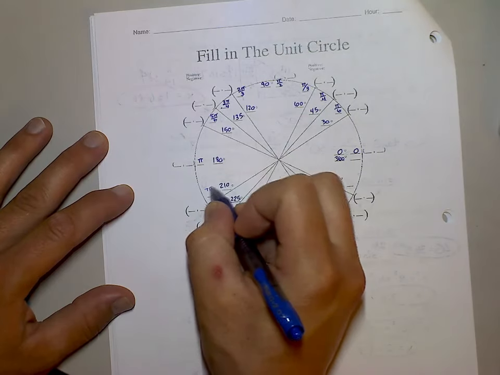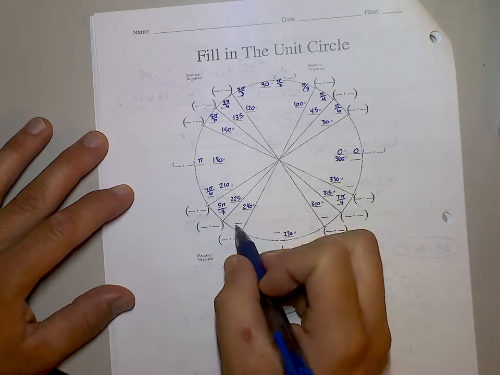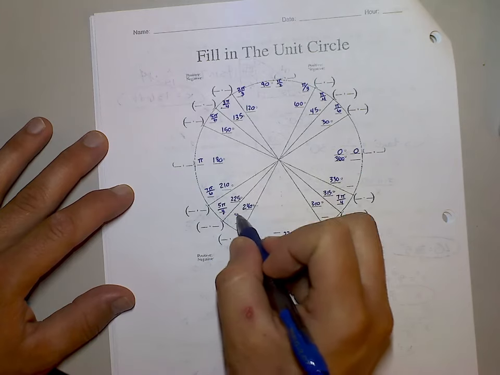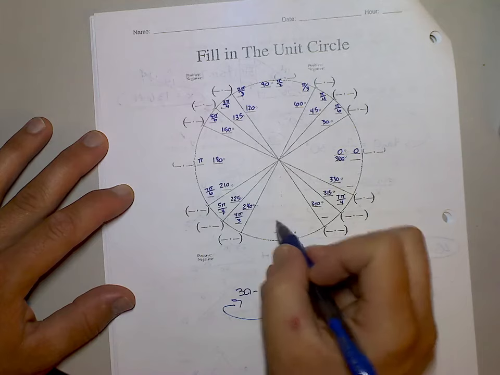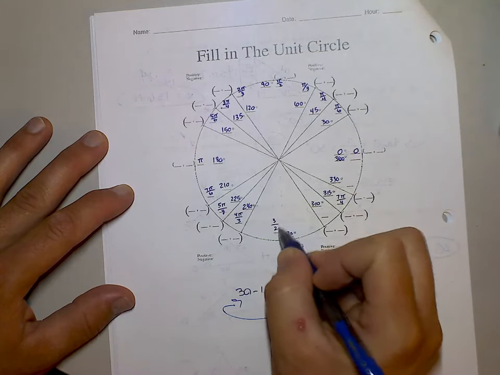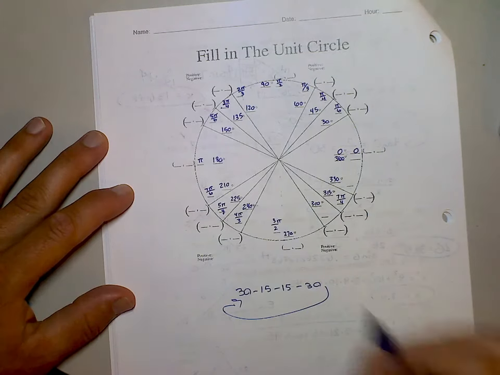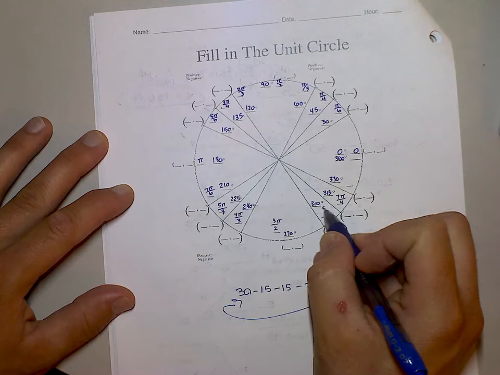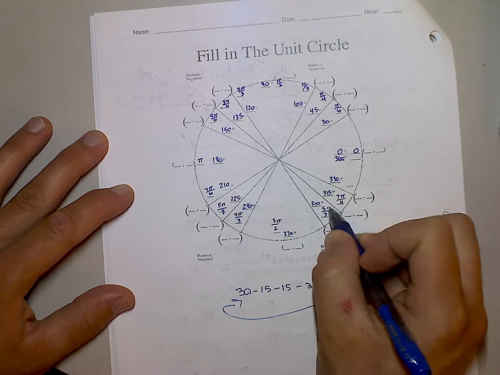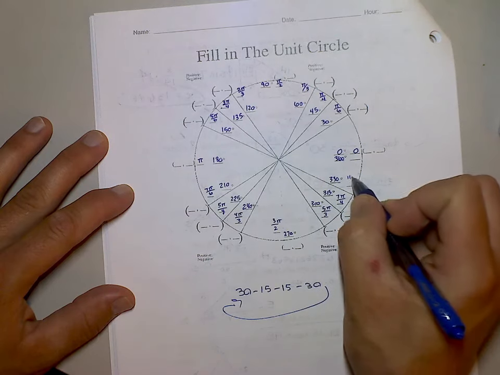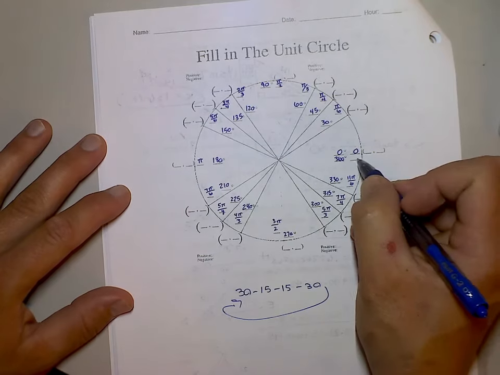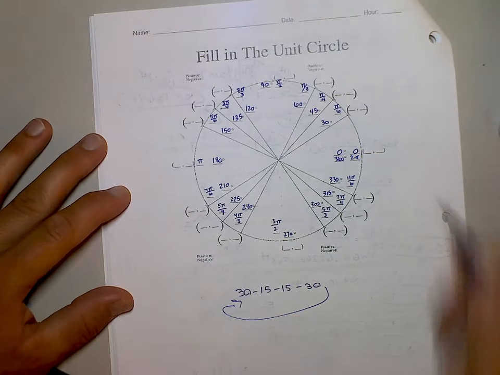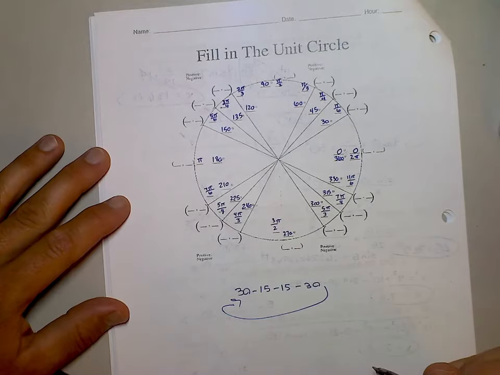This is 7/6, so 7 pi over 6. 8/6, 8 over 6 is 4 over 3, so 4 pi over 3. 9/6, 9 over 6 is 3 over 2, so 3 pi over 2. 10/6, cut them both in half, you get 5 over 3, 5 pi over 3. 11/6, just 11 pi over 6. And finally, 12 over 6 is 2, so 2 pi. That's your radians. Watch it again if you didn't get that.